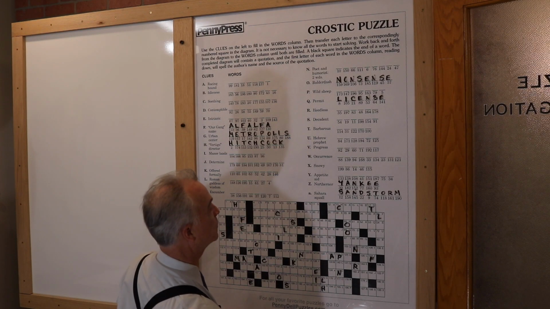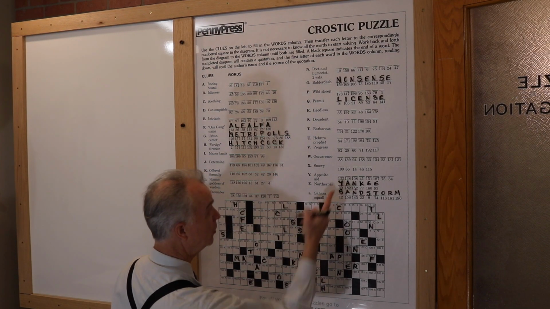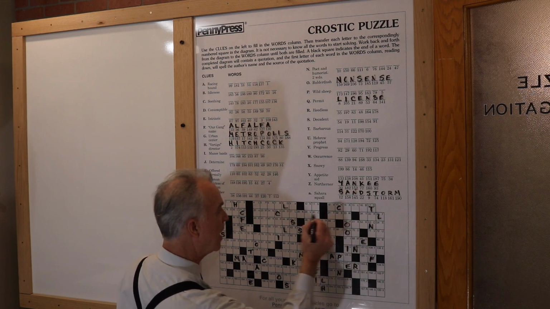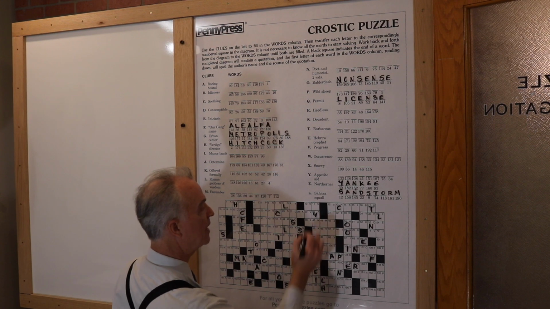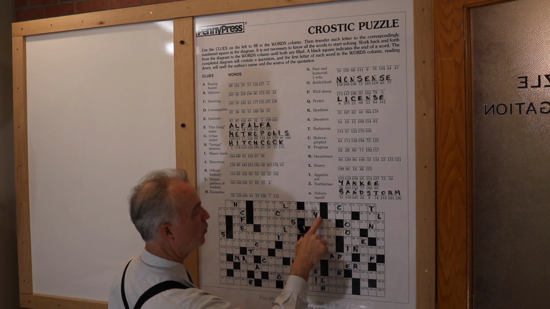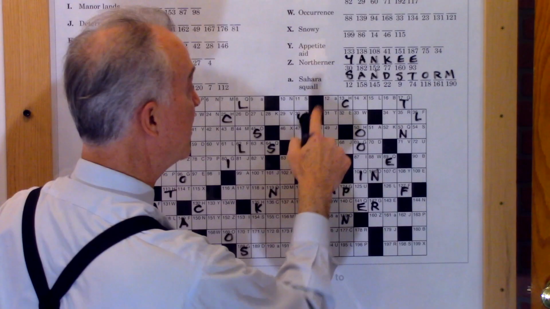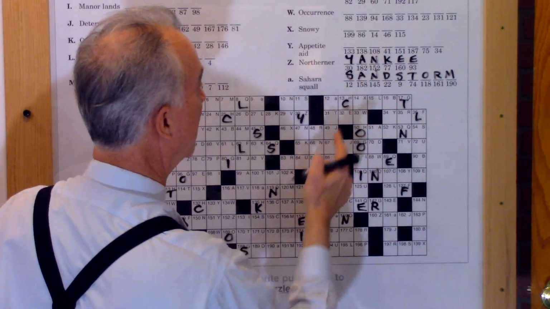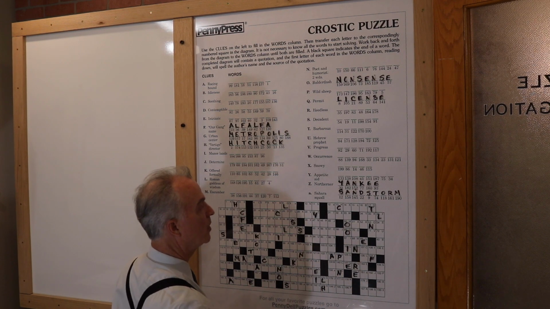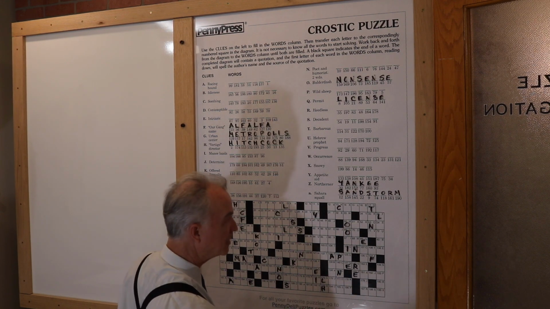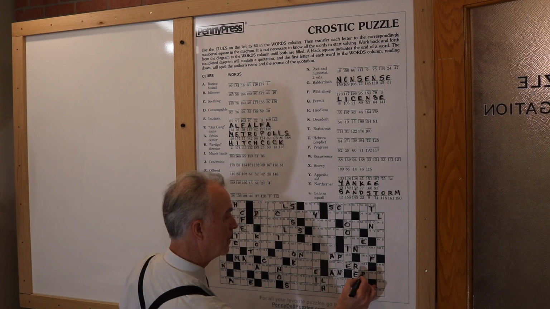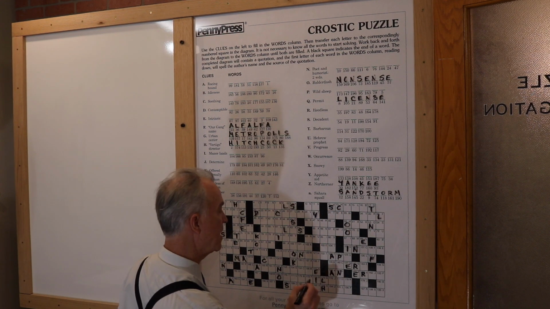Moving along to the next word, license. Moving down to clue Z, which is Yankee. 30 is Y. That's always a good sign. I see that this word ends with a Y, so that's probably a very good bet that that's the correct letter. 182 is A. Final word as far as the first clues that I was able to get, number 12 is S. And 190 is M.